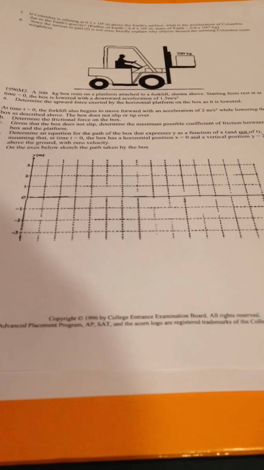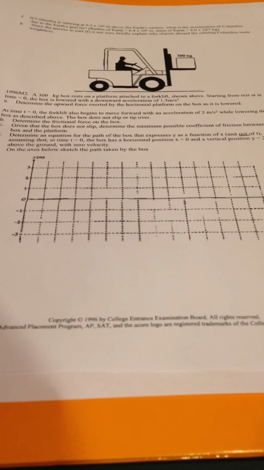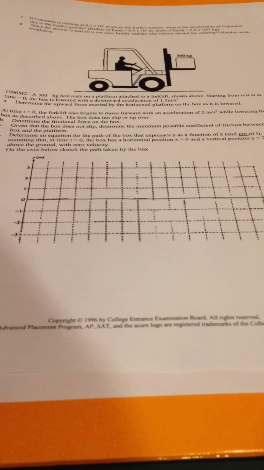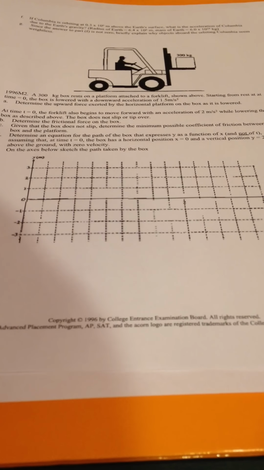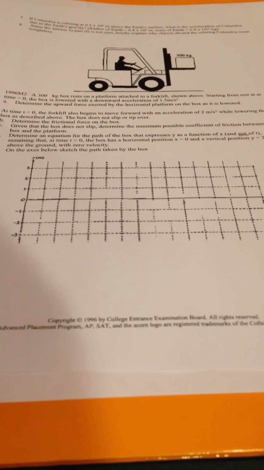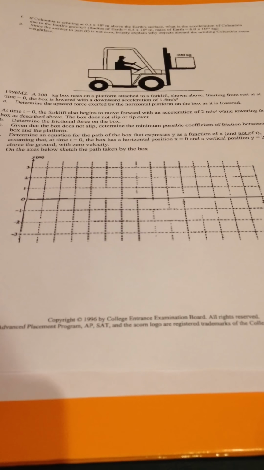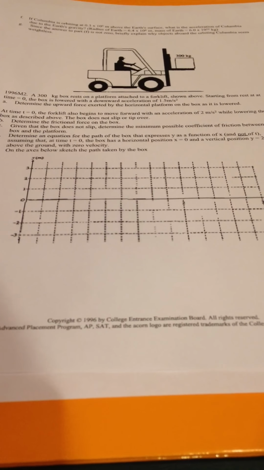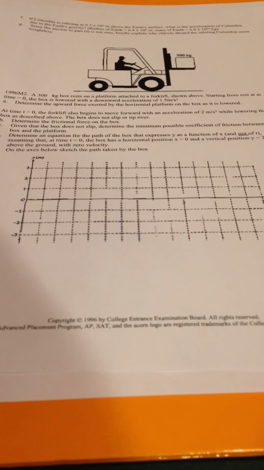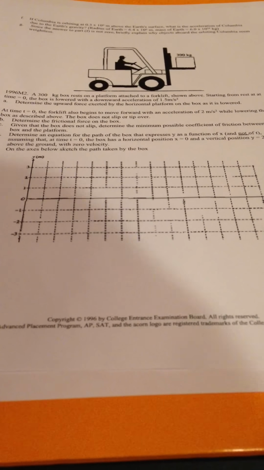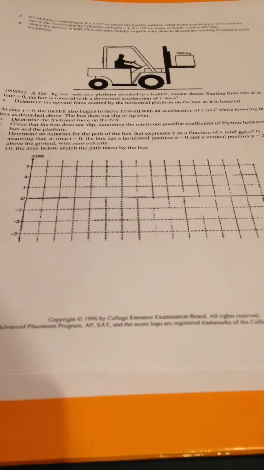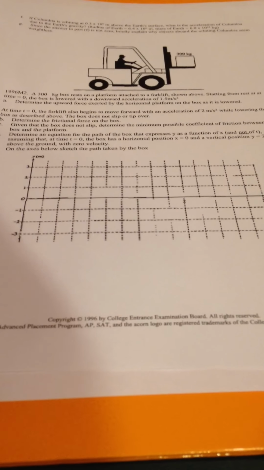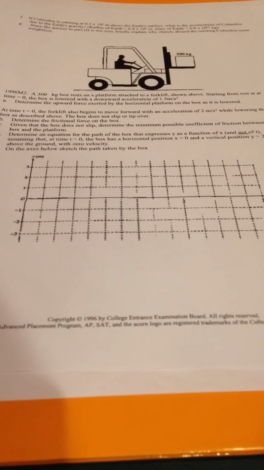Hello, this is Alex Tudor, and I'll be solving the 1996 multiple choice question number 2 for mechanics. A 300 kilogram box rests on a platform attached to a forklift as shown above. Starting from rest at time t equals 0, the box is lowered with a downward acceleration of 1.5 meters per second squared. Part A asks, determine the upward force exerted by the horizontal platform on the box as it is lowered.